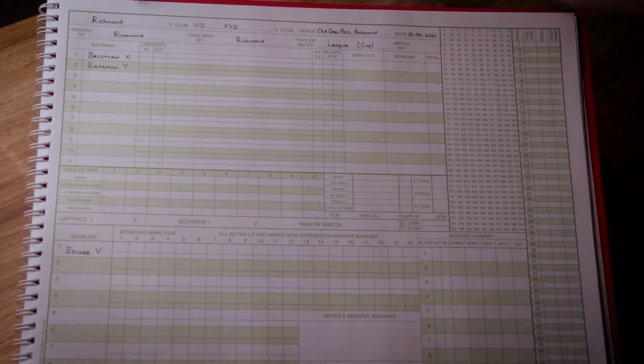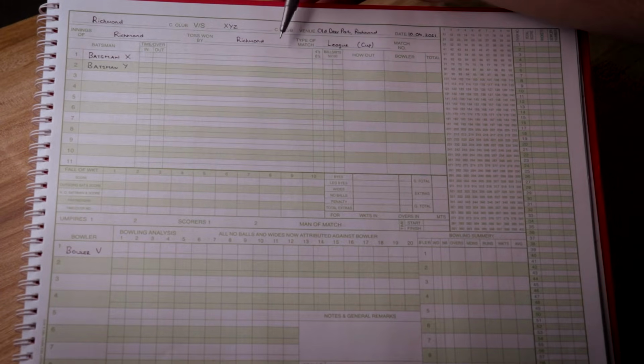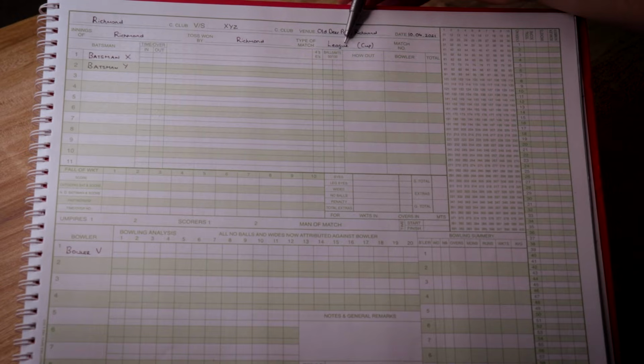The first is this top area up here, which is where you fill in any details about who is playing, the venue, the date, which I've already filled out here, which side is batting at the time, and who has won the toss and what type of match it is. This tends to be on any sort of scorebook that you will find.